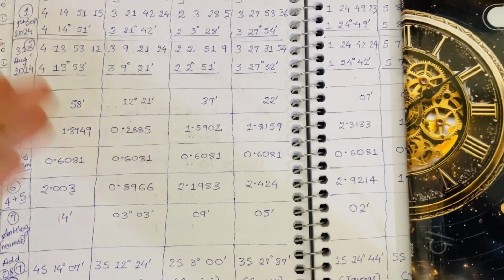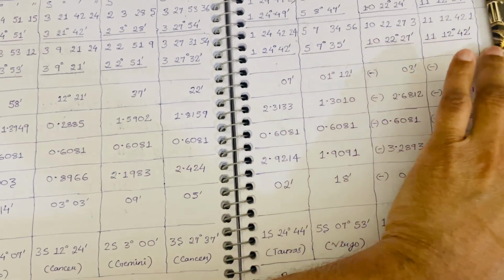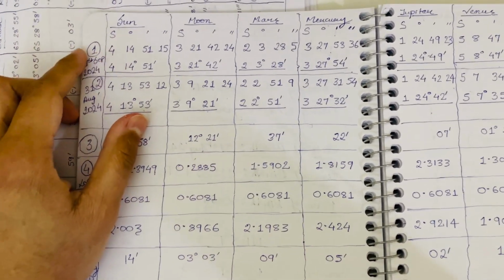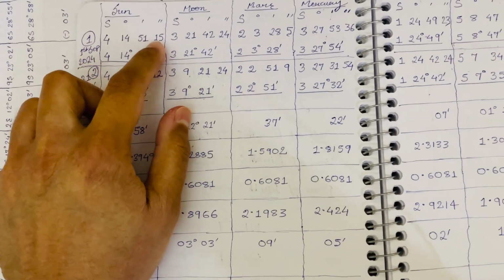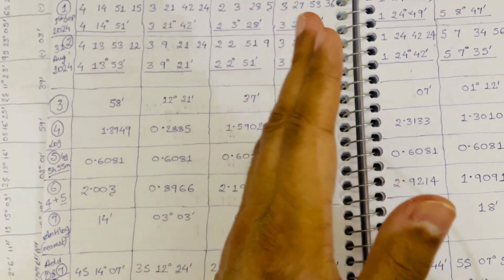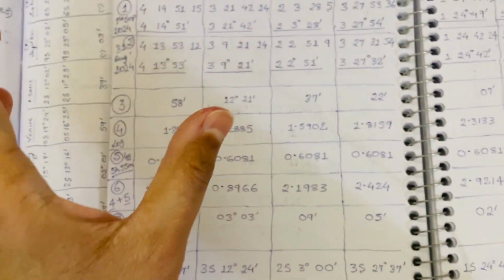I am moving forward. Now what we need to change is that whatever value we have written, we are converting it into minutes.